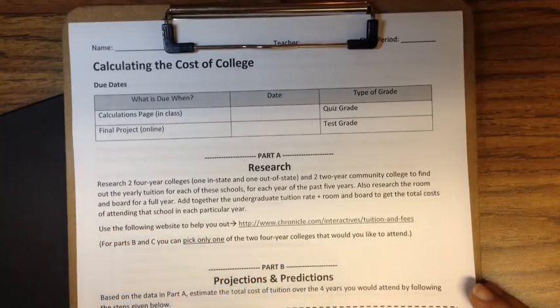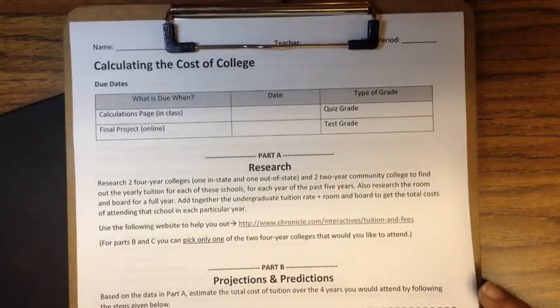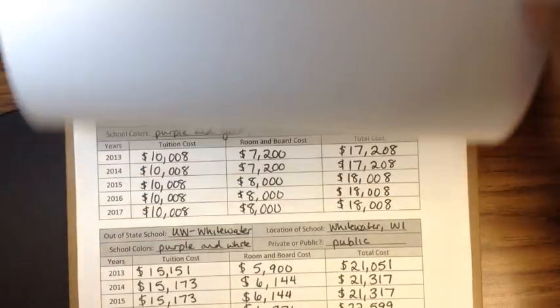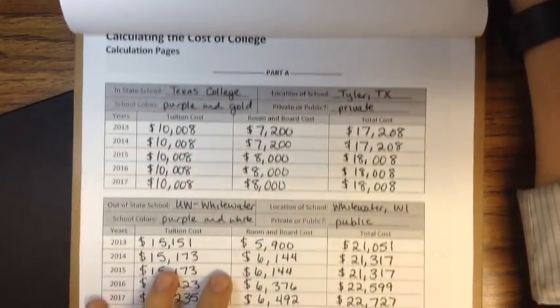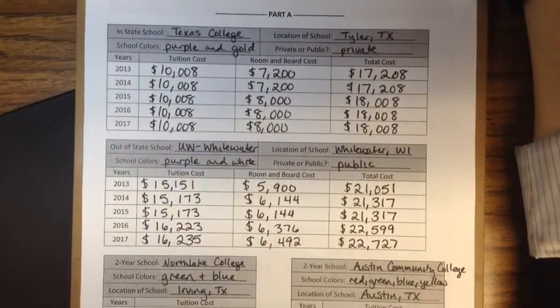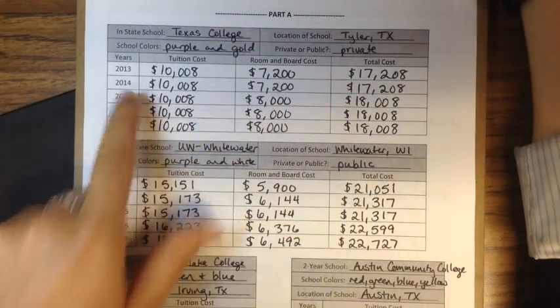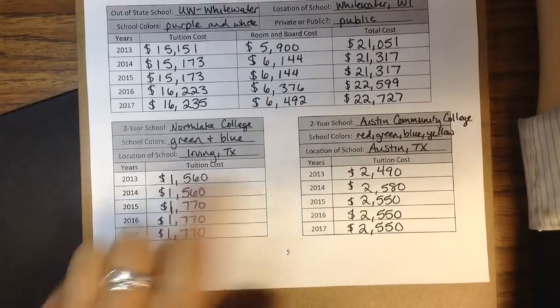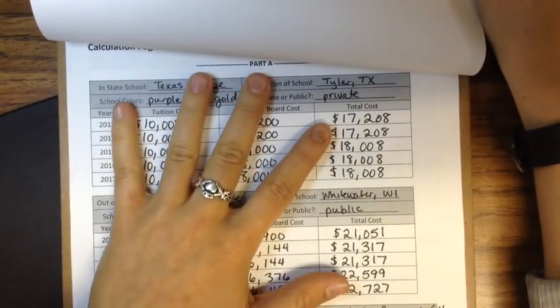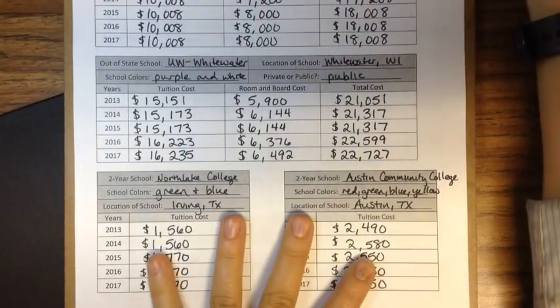Okay, you will use that following website, and for parts B and C, you will pick one of the 2 four-year colleges and one of the community colleges to continue on with. But if you look at part A on the calculation pages, this is what will be turned in. You will need to fill out the entire chart for both the in-state school, the out-of-state school, and both community colleges that you look up. Okay, after this page, you will pick one of the 4-year schools and one of the 2-year schools to use for the rest of your calculations.